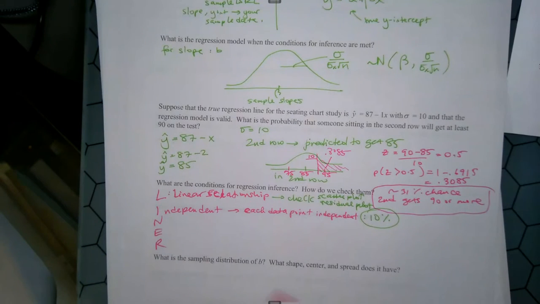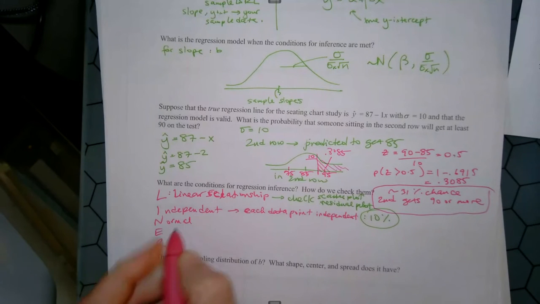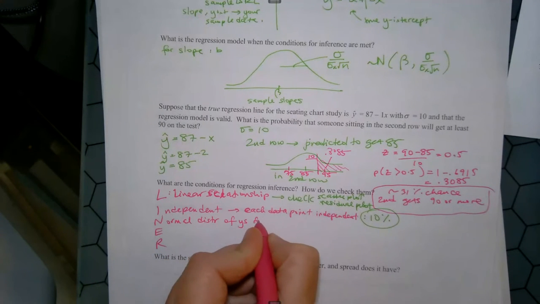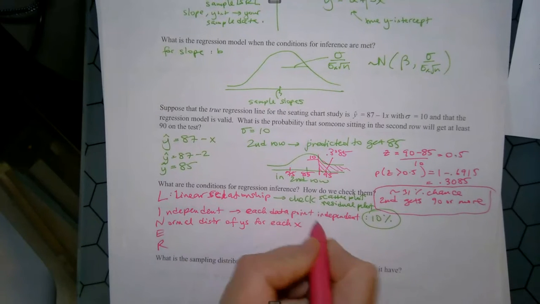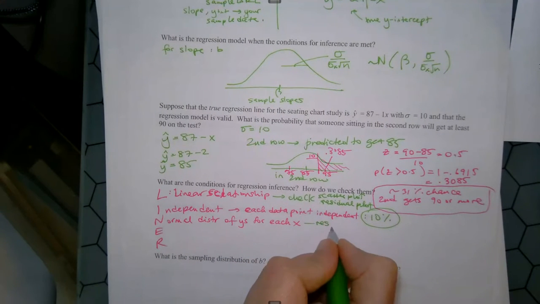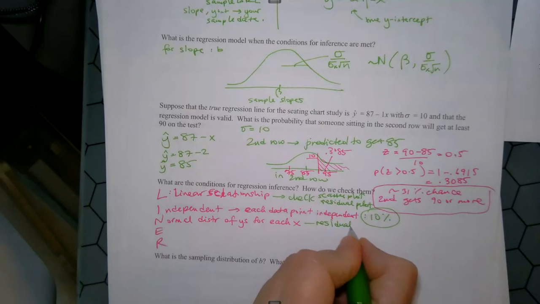So this is normal distribution of y's for each x. This is a check the residual plot for sure. So you can get it up there after all. So no fan.